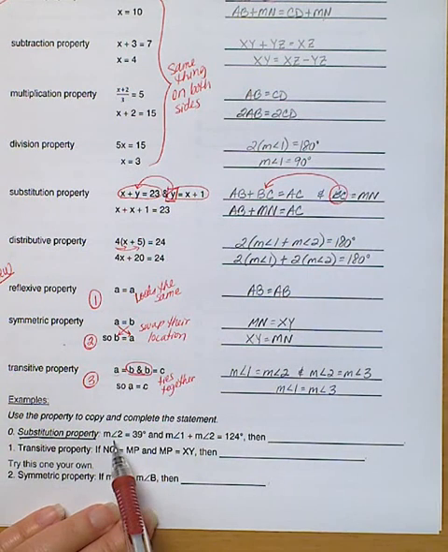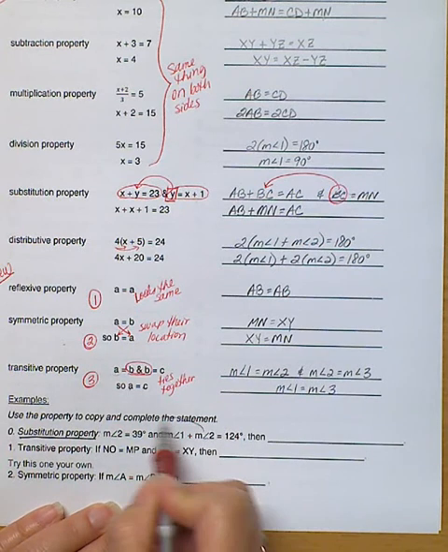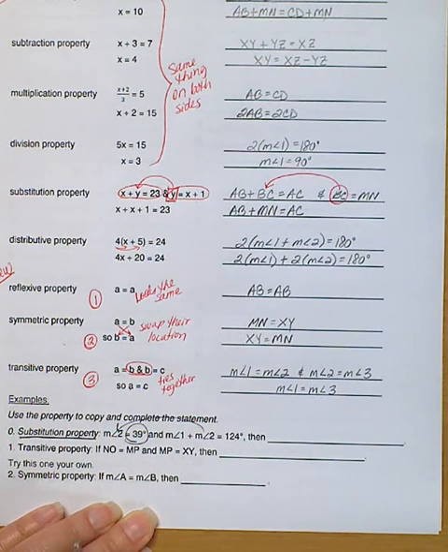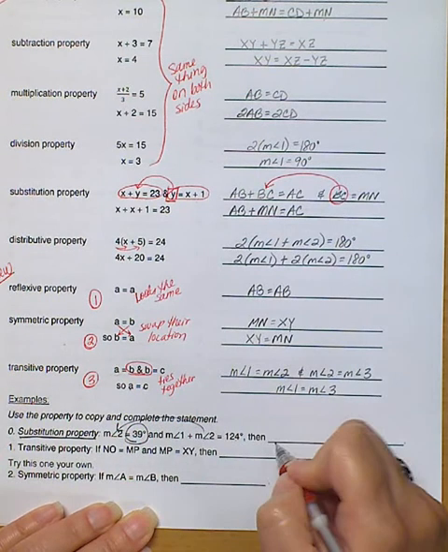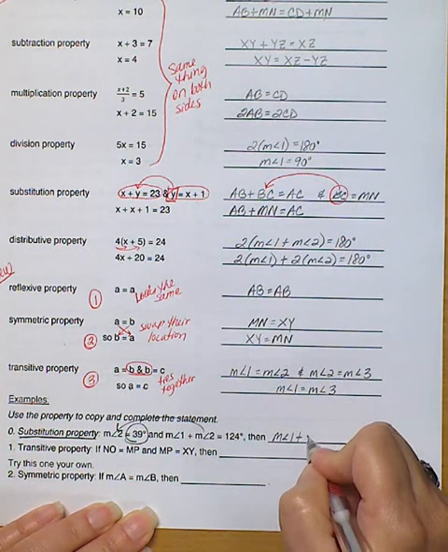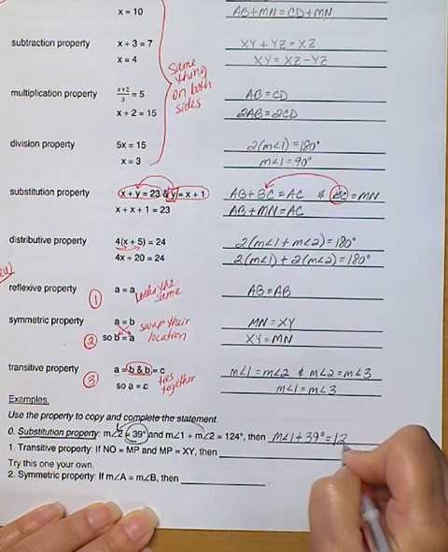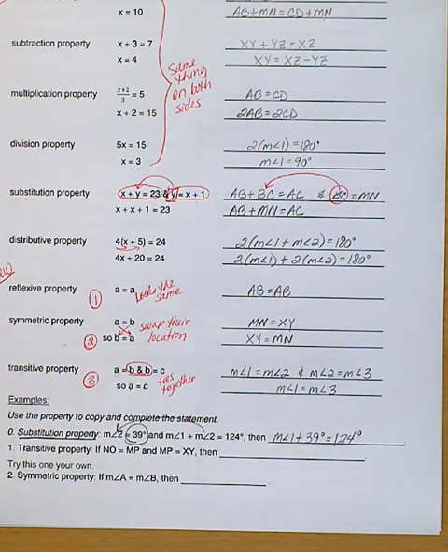The measure of angle 1 plus the measure of angle 2 equals 124. Do I happen to know either one of those right now? Why, yes, I do. I know the measure of angle 2 is 39 degrees. So the measure of angle 1 is still the measure of angle 1. The measure of angle 2 is now 39 degrees. It still equals, and it's still 124. So that should look a lot like what we did in chapter 1, and that's the substitution property because I've replaced one value.